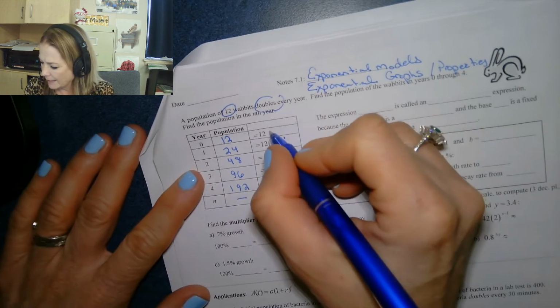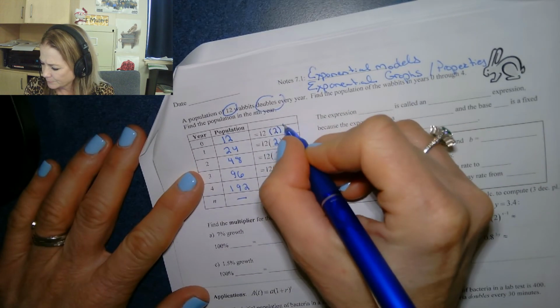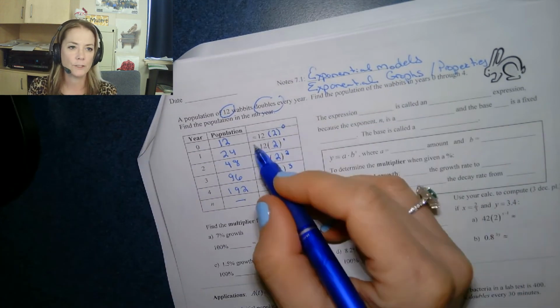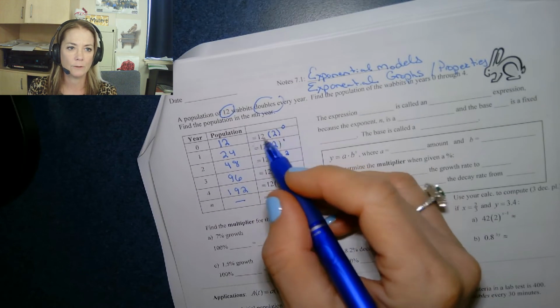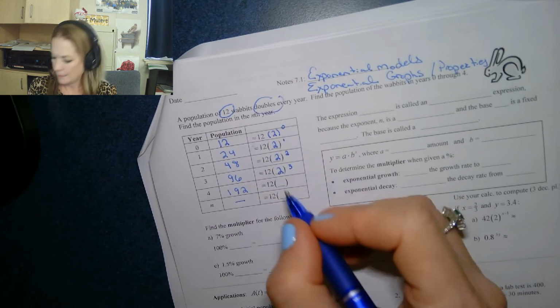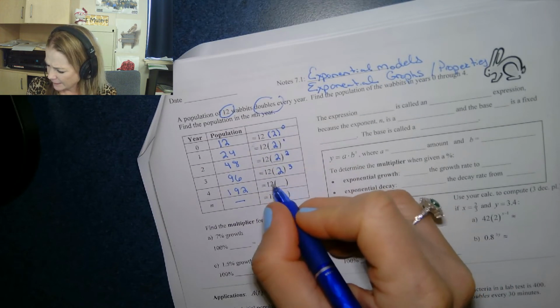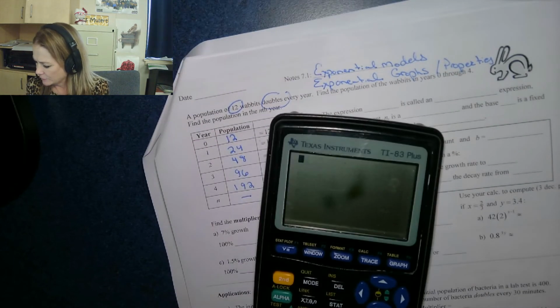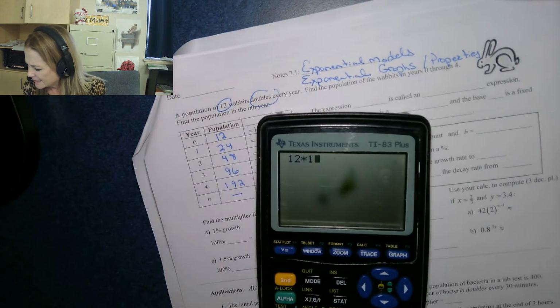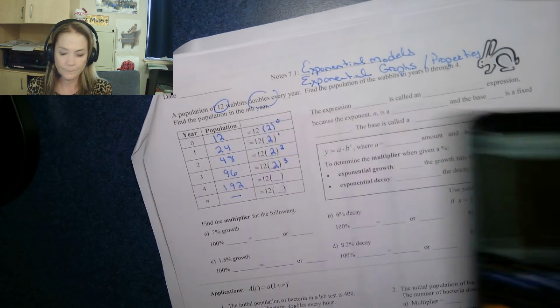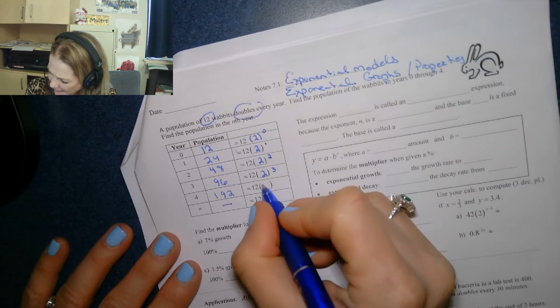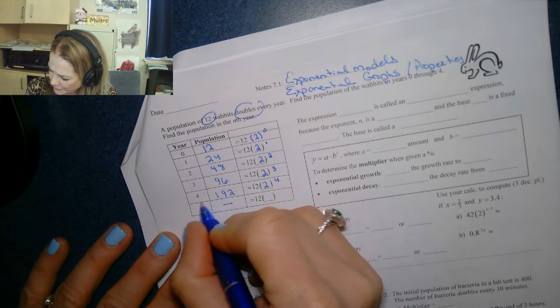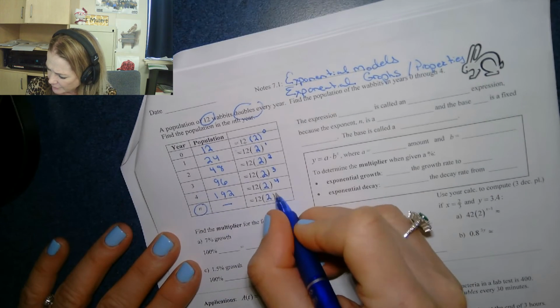And we could even go back and pick it up right here, 2 to the 0, because 2 to the 0 is 1, and so 12 times 1 would be this 12. All right, and this one is going to be 12 times 16. Is that 192? Okay, so 12 times 16, and that's to the 4th. So for the nth year, just in general, we could say 2 to the nth.